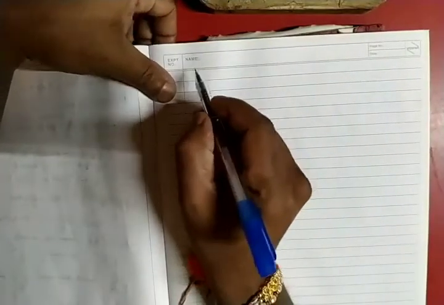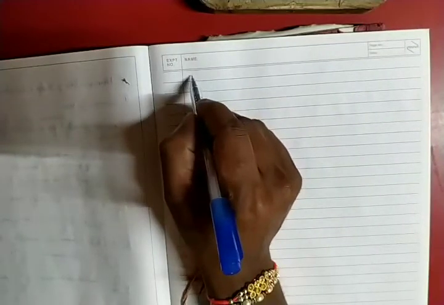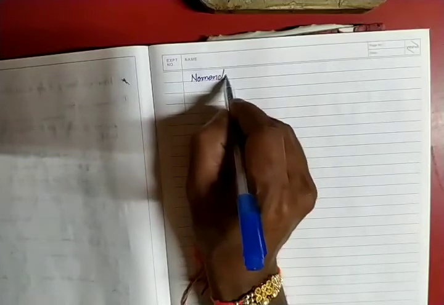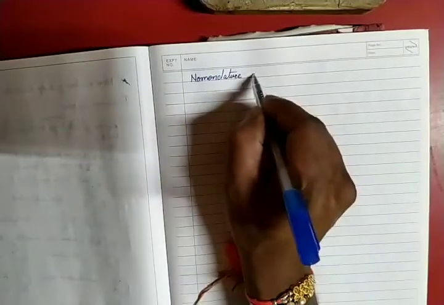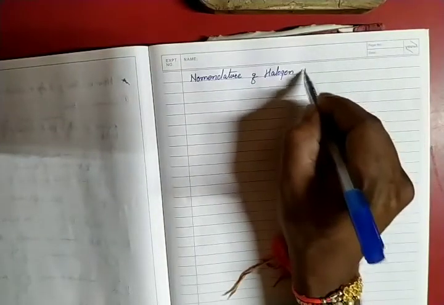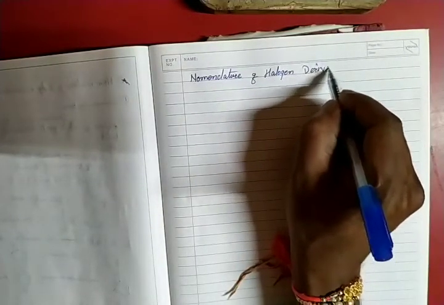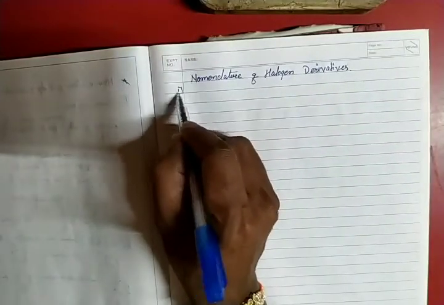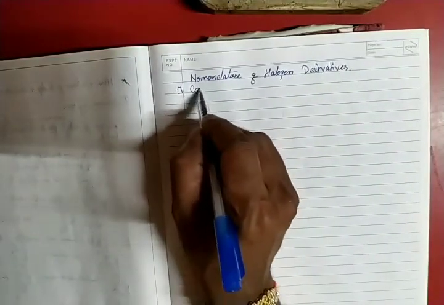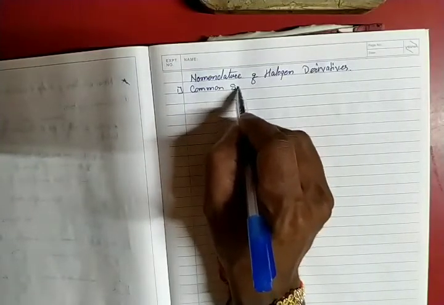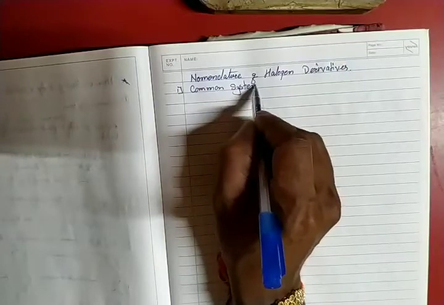So, nomenclature of halogen derivatives. First is the common nomenclature system.